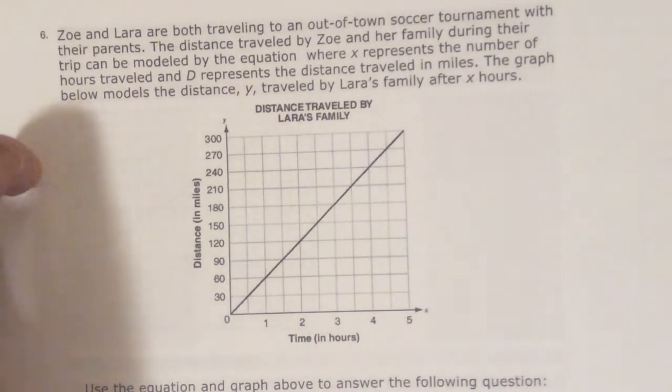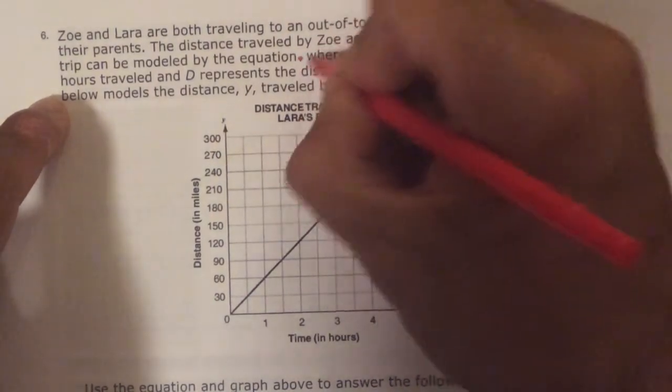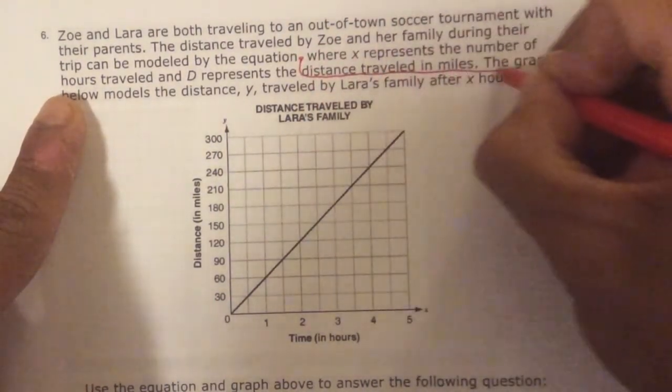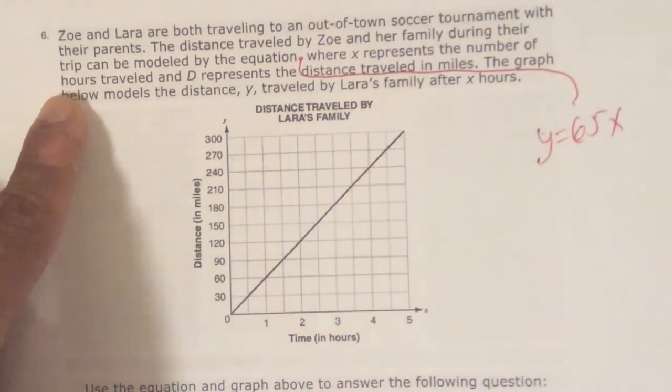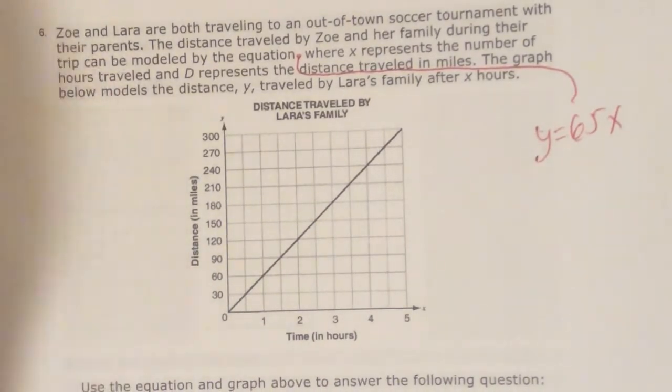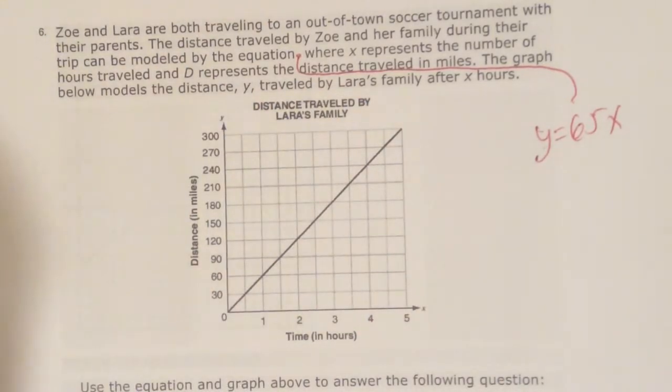6. Now this one, as you remember, it was missing an equation, and that equation would have gone here where it says where. So I'll go ahead and put it here. So y equals 65x. Okay? So now it says, Zoe and Laura are both traveling to an out-of-town soccer tournament with their parents. The distance traveled by Zoe and her family during the trip can be modeled by the equation y equals 65x, where x represents the number of hours traveled and d represents the distance traveled in miles.